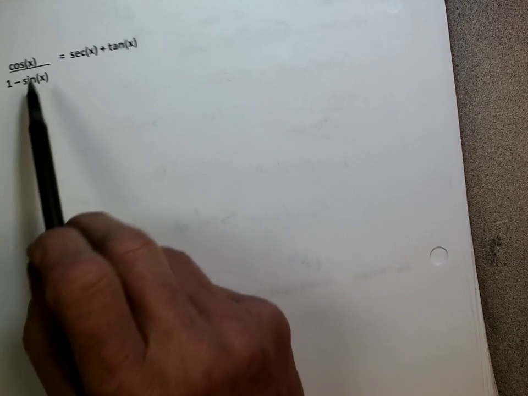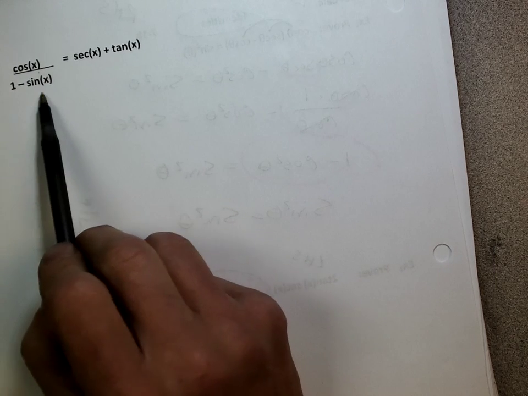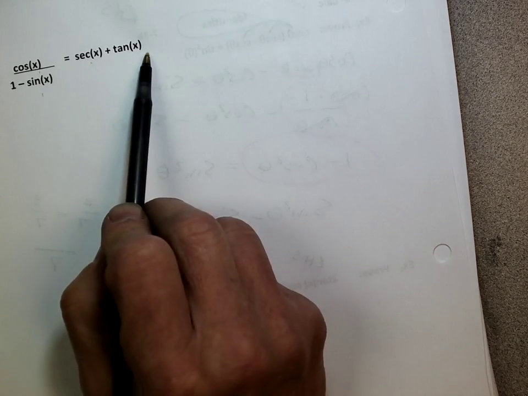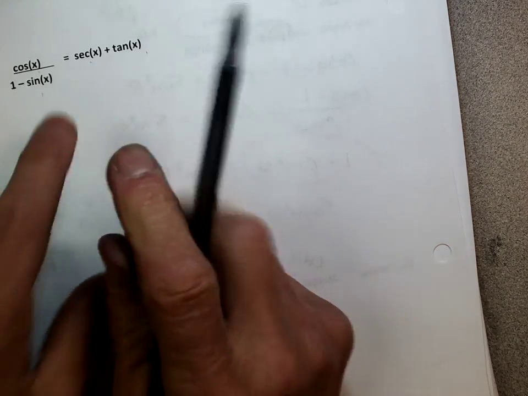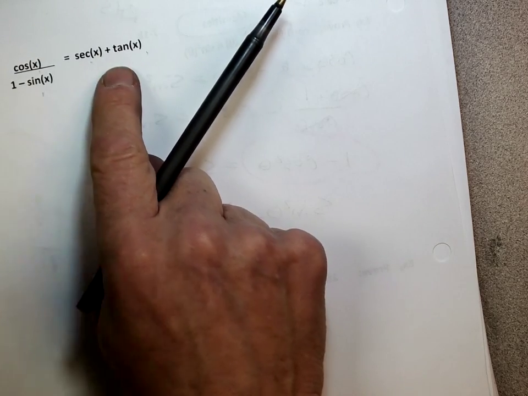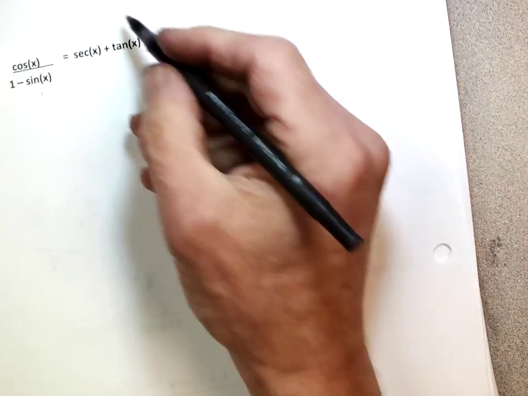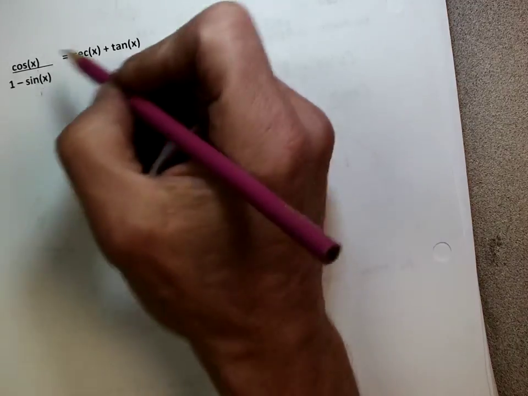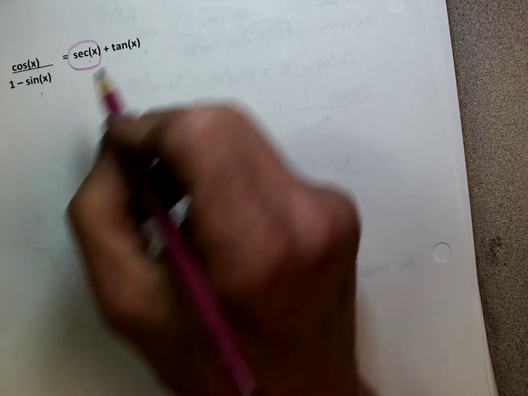I've got a cosine over 1 minus sine equals a secant plus a tangent, okay? Somehow they are equal, but we've got to make this side equal this side. So I'm thinking the first thing I want to do is maybe change my secant into a 1 over cosine, and change my tangent into a sine over cosine, and that might get me somewhere. Let's give it a try.